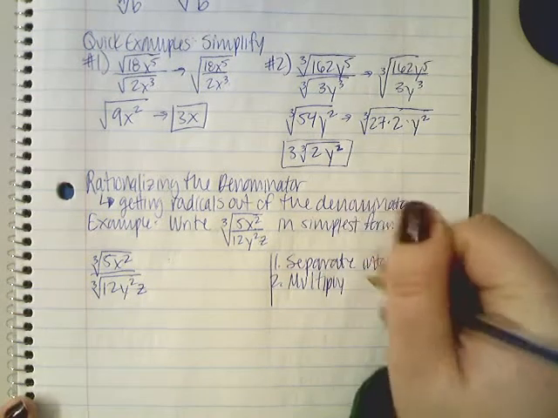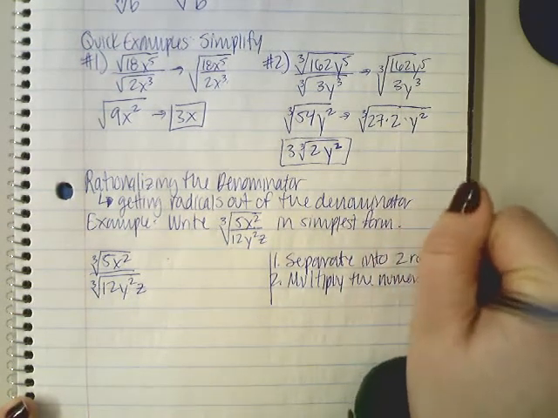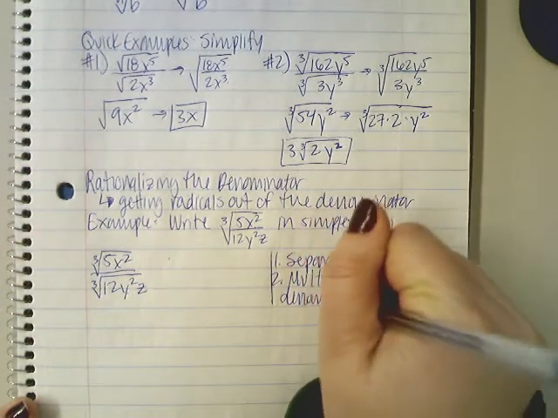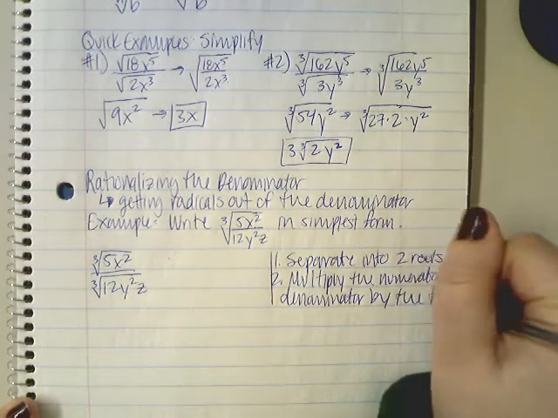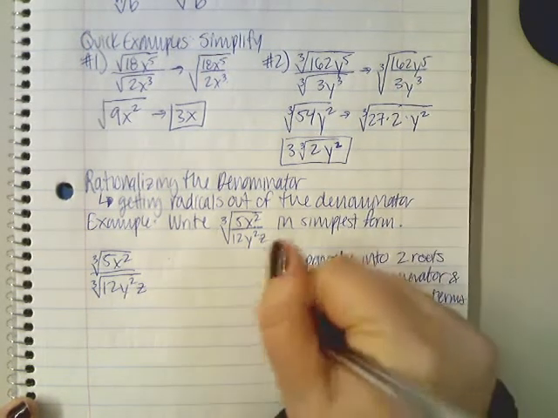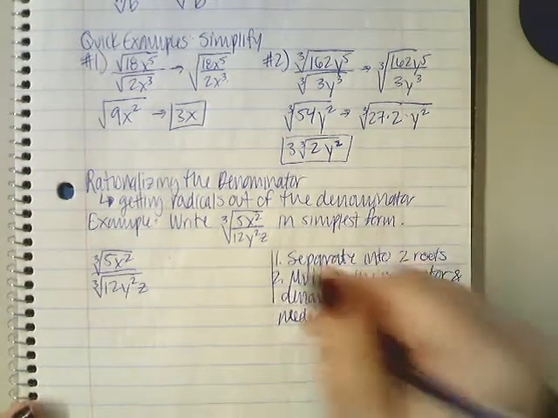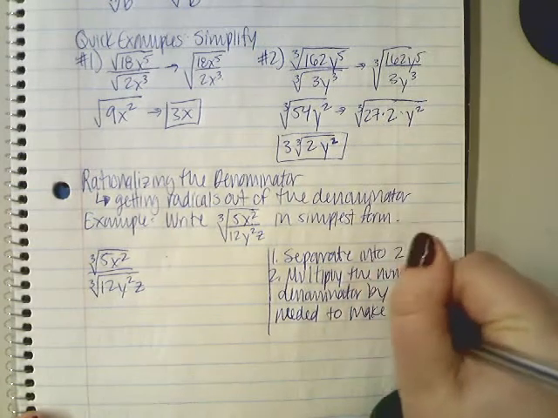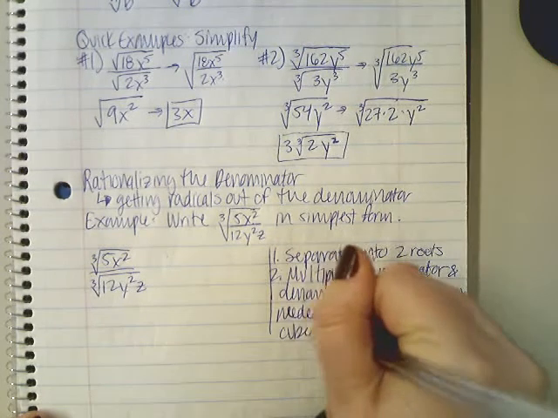I'm going to multiply the numerator and denominator by the terms needed to make the terms in the denominator perfect cubes.